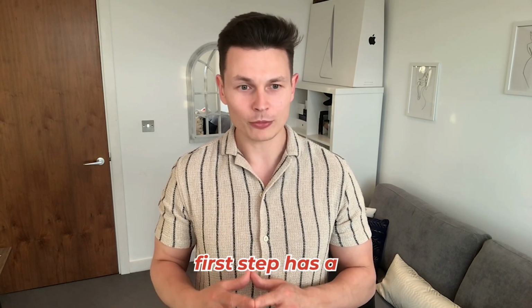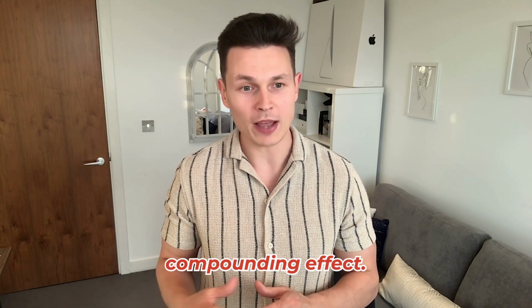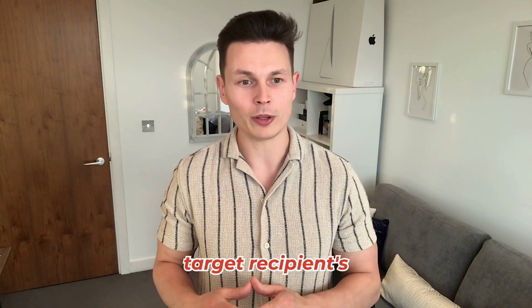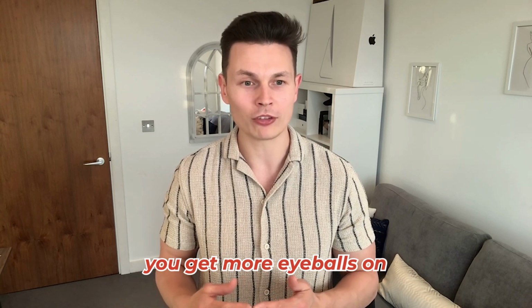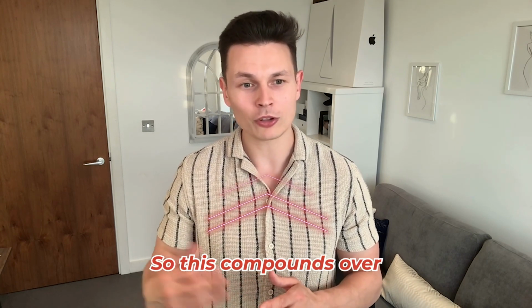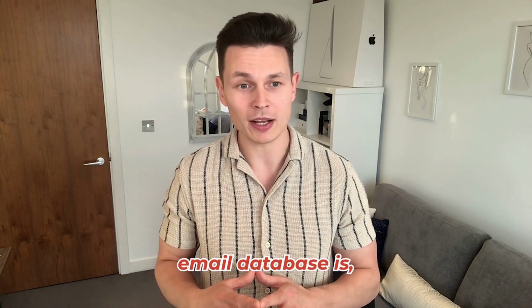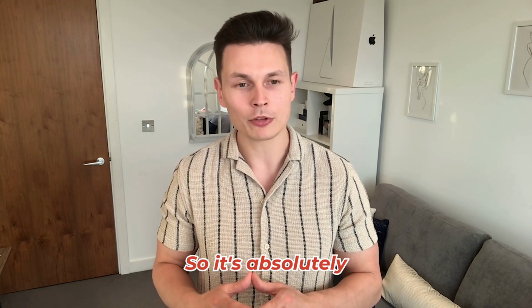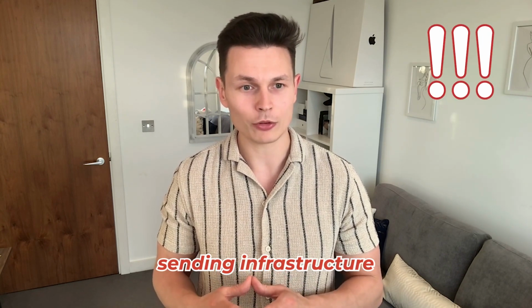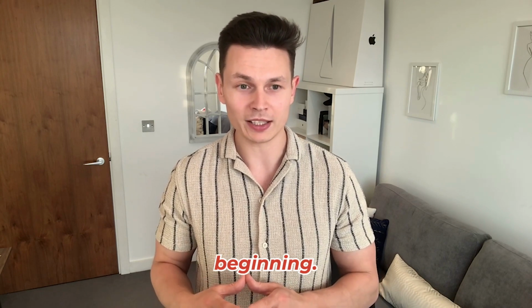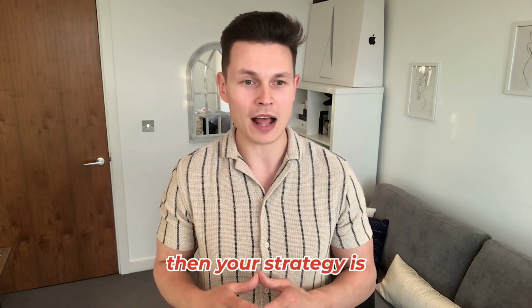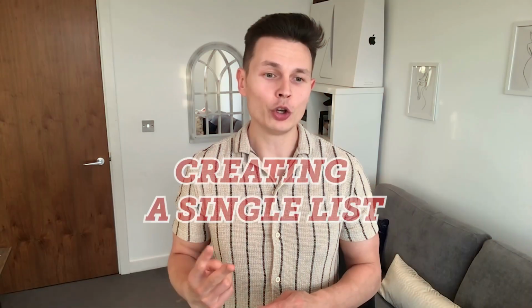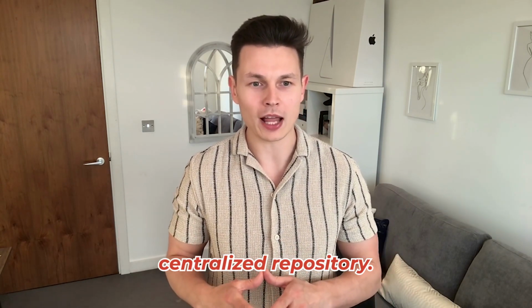And optimizing this first step has a compounding effect. When you reach the target recipient's inbox, you get more eyeballs on your strategy, obviously. So this compounds over time, and the bigger your email database is, the more of a marked difference this will make. So it's absolutely critical to set your sending infrastructure up for success from the beginning. If you neglect this step, then your strategy is ultimately going to fall short. So don't neglect it.